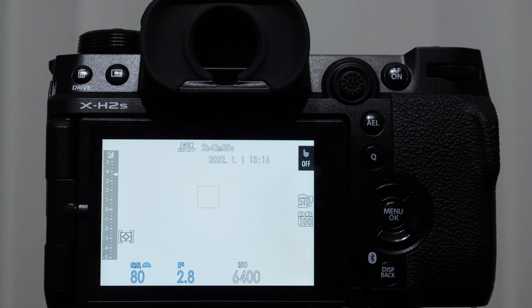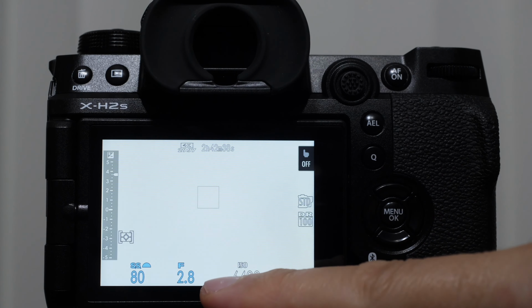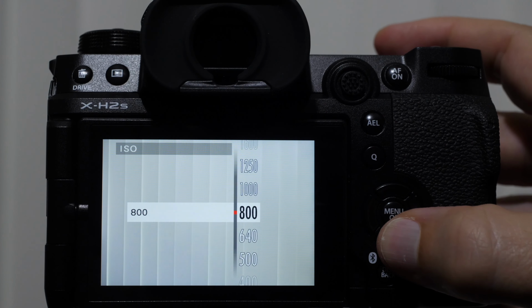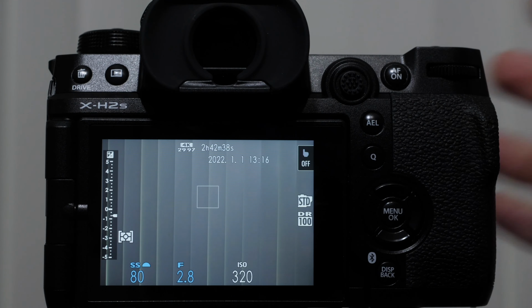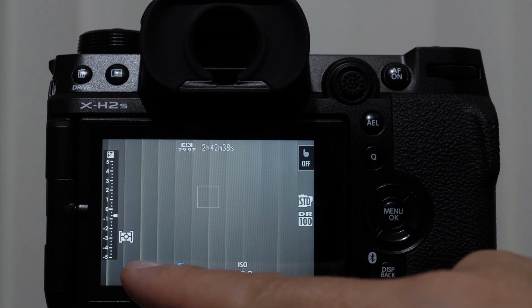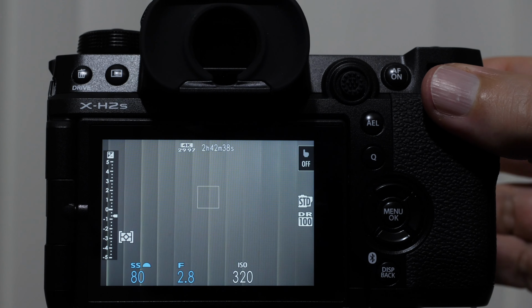Let's take a look real quick at the manual mode. You know you're in manual mode when both of these are blue, and we're way overexposed right now. Our ISO is really high, so I'm going to turn the ISO back down. Manual mode is exactly what it sounds like. We control both the shutter speed, with the half moon front dial here, and the aperture.